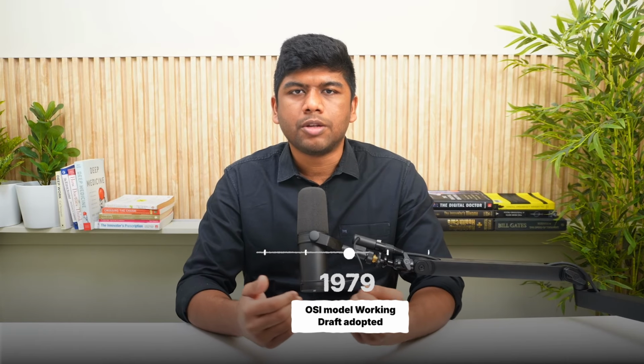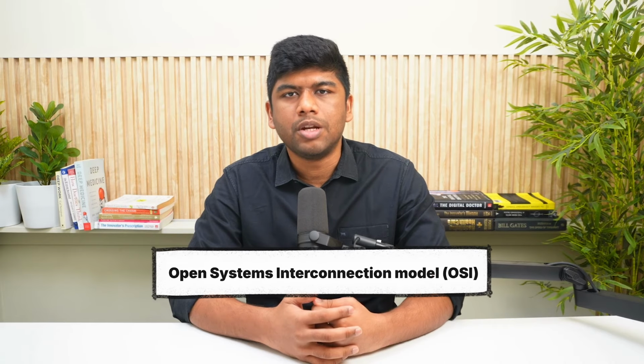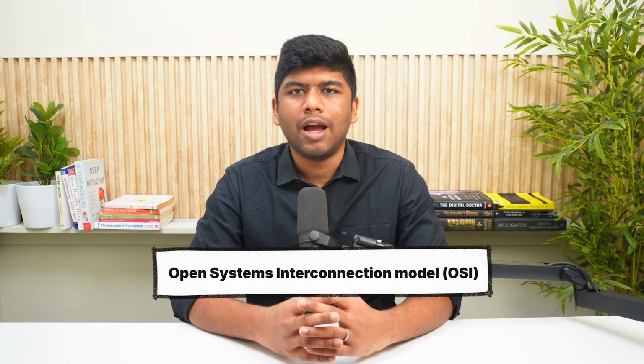Around this time, ISO came up with the Open Systems Interconnection, or the OSI model, and it was gaining traction. This model described how data can move between systems through a network.